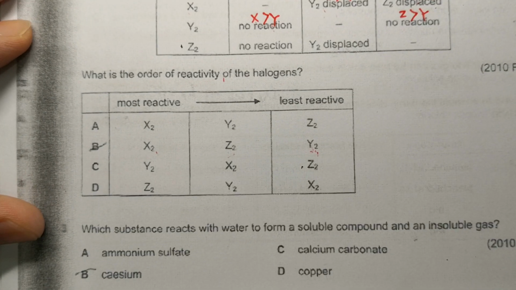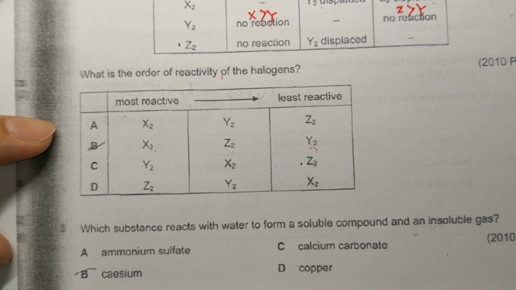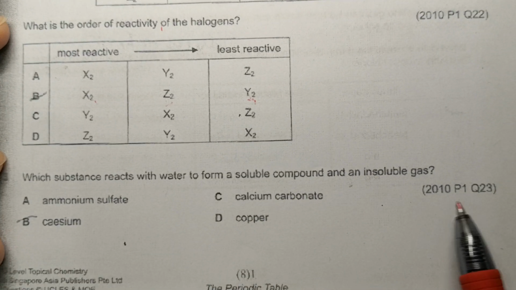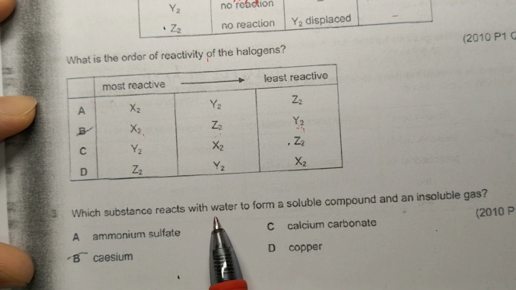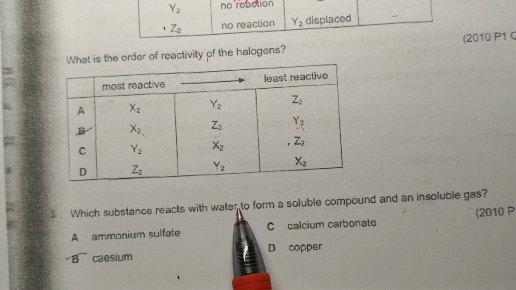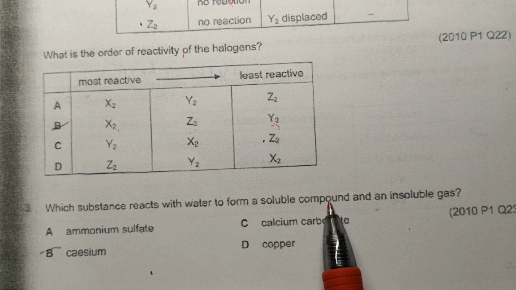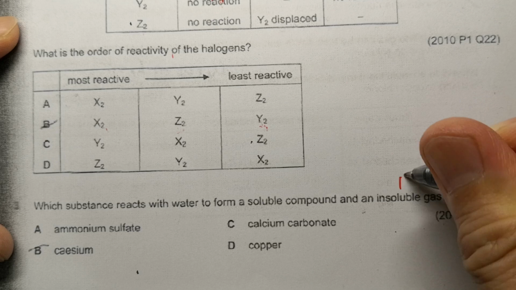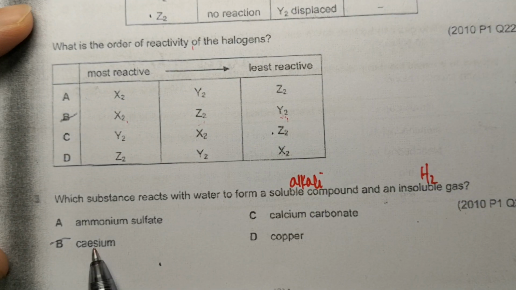Okay, number 3, which substance reacts with water to form a soluble compound and an insoluble gas? Soluble compound reacts with water. Okay, so this one is 2010, question 23. Just now was question 22. Only the group 1 metals, the alkali metals, react with water to form a soluble compound, which is alkali, as well as insoluble gas, which is hydrogen. So this one would be alkali in this case. So it's cesium. Cesium is group 1.